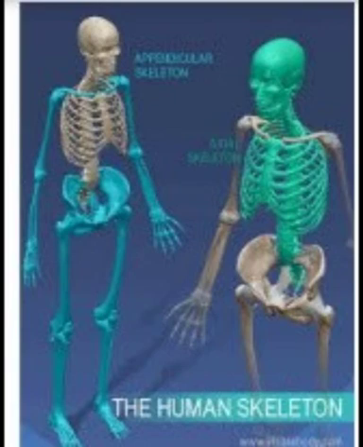Next, different parts of the skeleton protect our soft internal organs. What are the soft internal organs present in our body? Brain, heart, lungs, etc. These soft internal organs are protected by our skeleton. For example, the skull protects the brain. The rib cage protects the heart and the lungs. The backbone protects the delicate spinal cord.